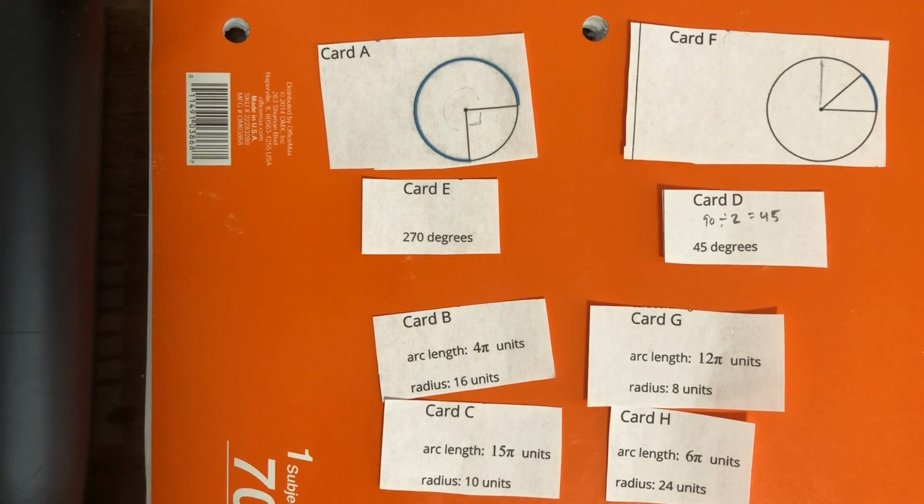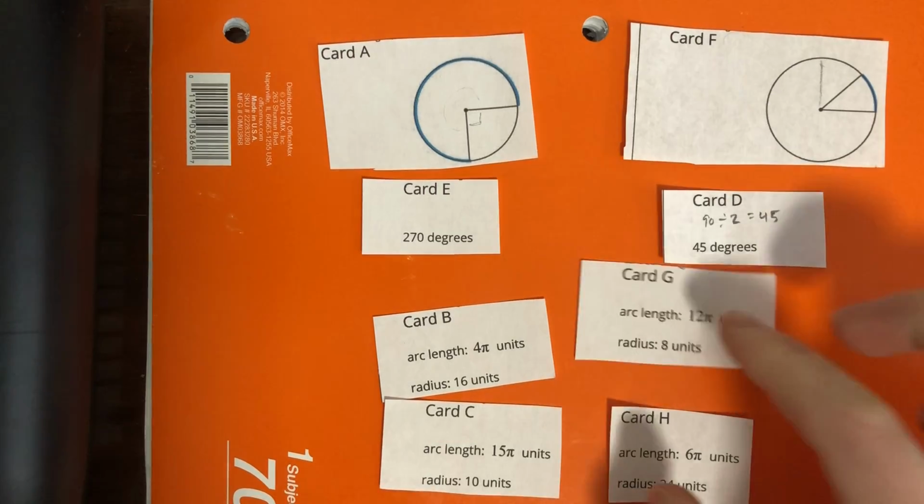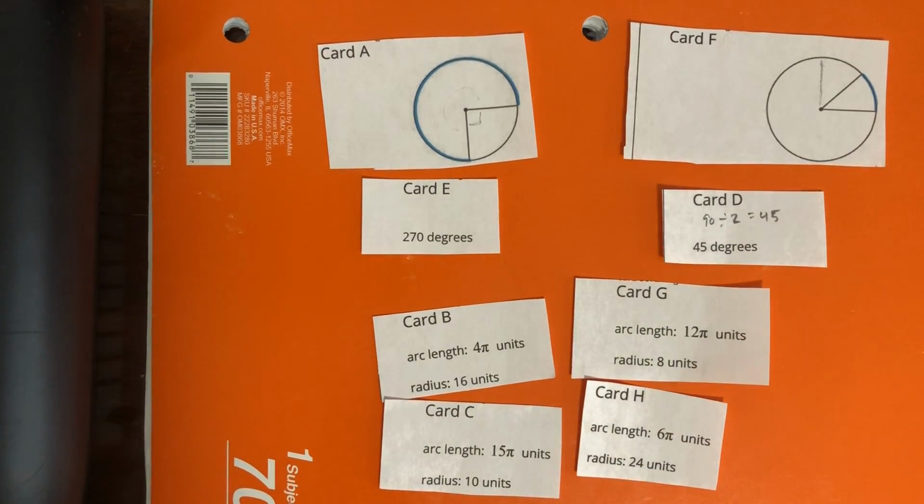What arc length and radius lead you to believe that that's what's happening here? Okay. Now, do any correspond to card F and card D with 45 degrees? Out of B, G, C, and H, which of these would belong with a circle whose central angle was 45 degrees?